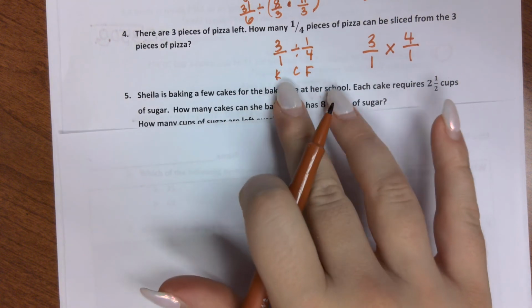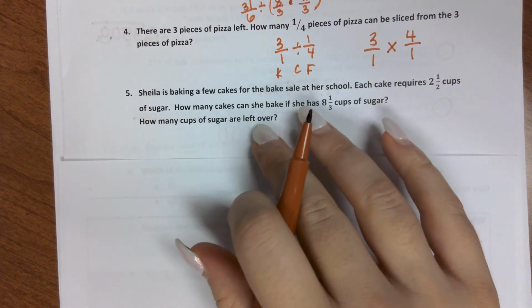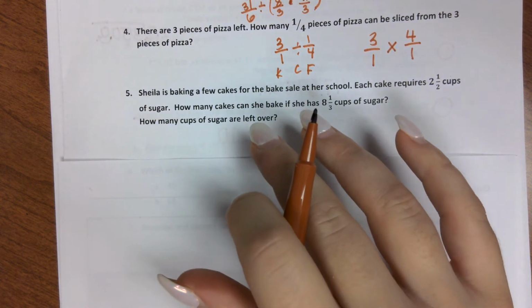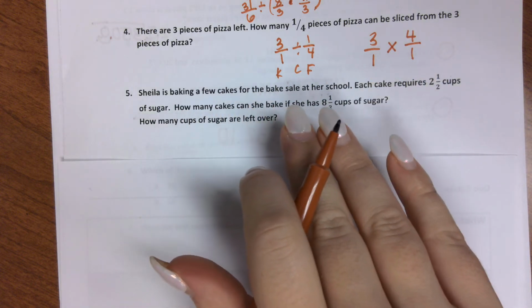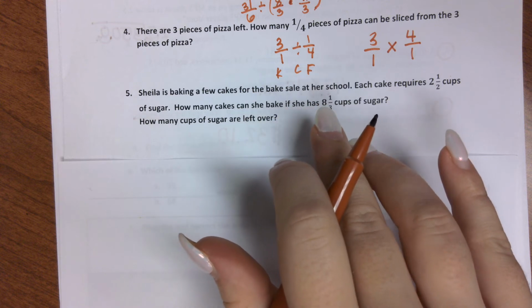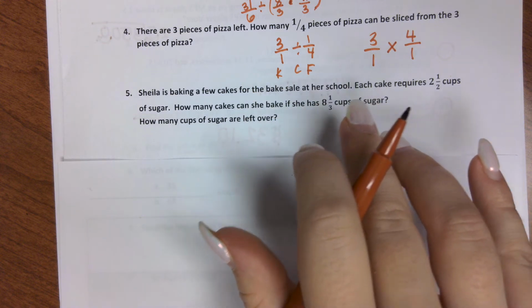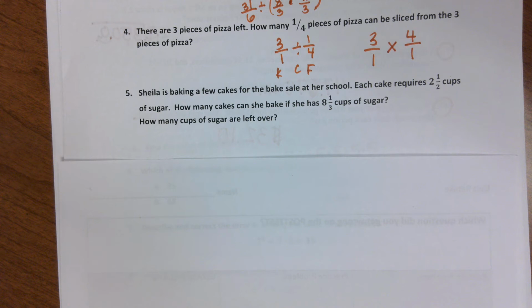Okay, number 5 says Sheila is baking a few cakes for a bake sale at her school. Each cake requires 2.5 cups of sugar. How many cakes can she bake if she has 8 1/3 cups of sugar? How much sugar is left over? So this again is a division problem.